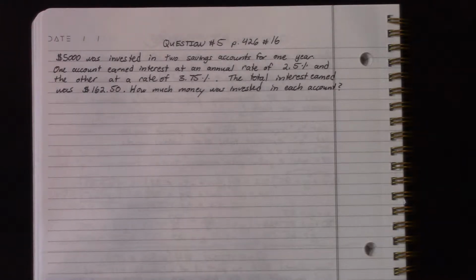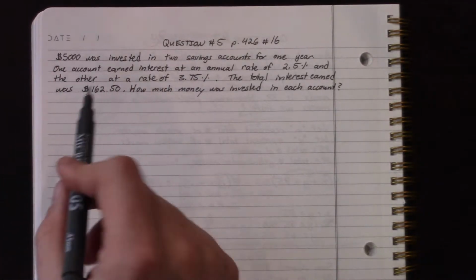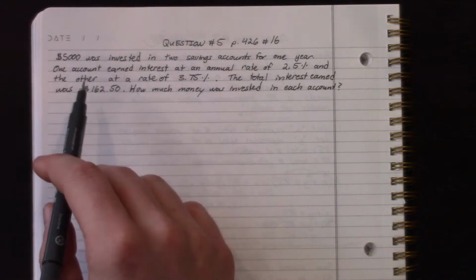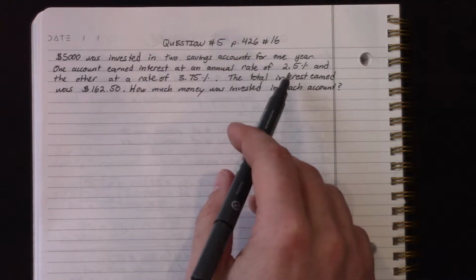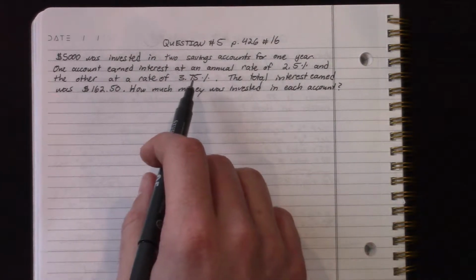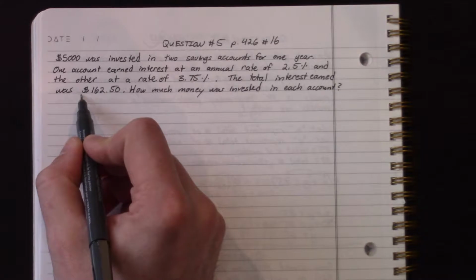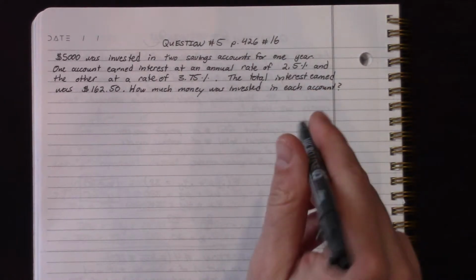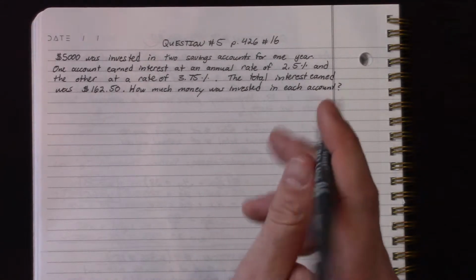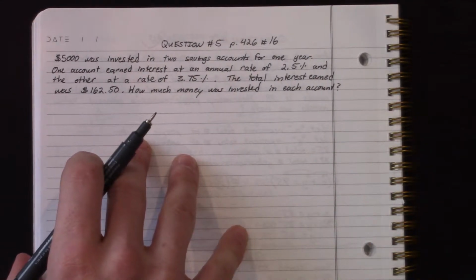So let's talk about what our equations are going to be. $5,000 is the total amount invested. One account earned an annual interest rate of this much, 2.5%, the other 3.75%. The total interest earned was this much. So this much money right here is the total interest. How much money was invested in each account? So why don't you guys go ahead and pause the video and try to solve this on your own.